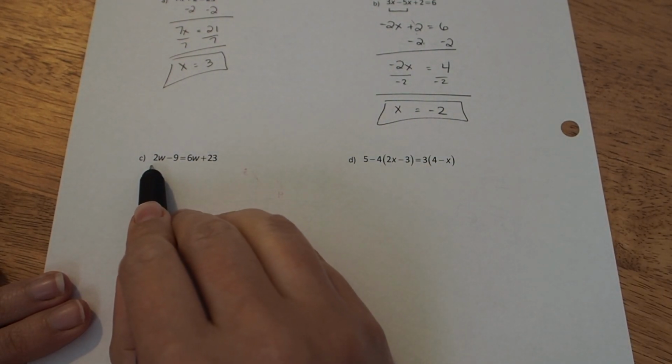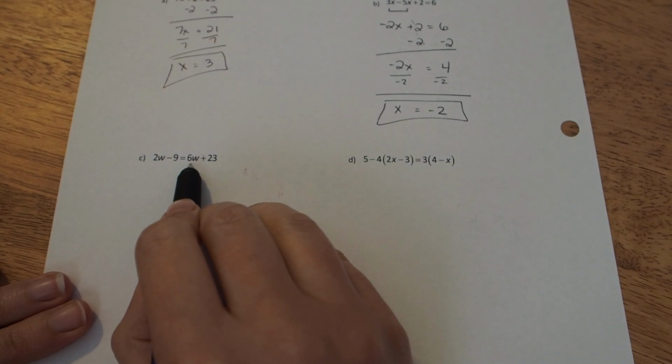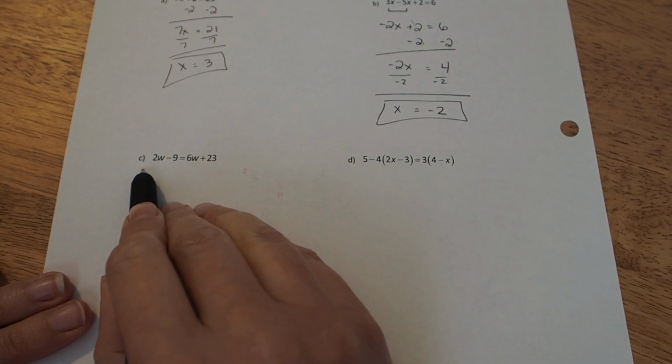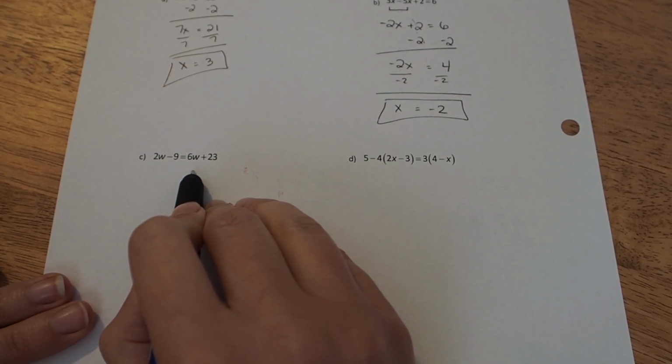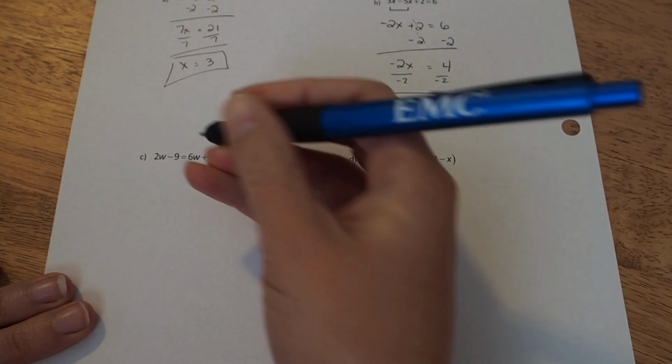Okay. In part C, I want to get all the variables on the same side. I've got a 2w on the left and a 6w on the right. I can either move my w's to the left-hand side or my w's to the right-hand side. It doesn't matter in terms of solving. A lot of people like to move the variable to the side that has the larger coefficient because you have fewer negatives. Let's go ahead and try that technique here.